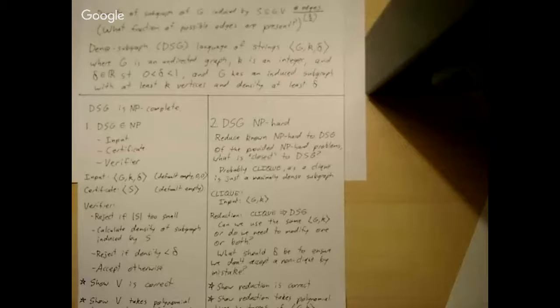General test tip for this in particular, I found it really helpful to write out a full reduction. I don't think I wrote out a full verifier, but I wrote out something on the cheat sheet, and on my solution you have to be a little bit careful. I'll show you.